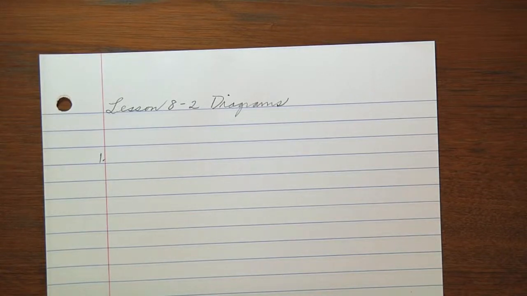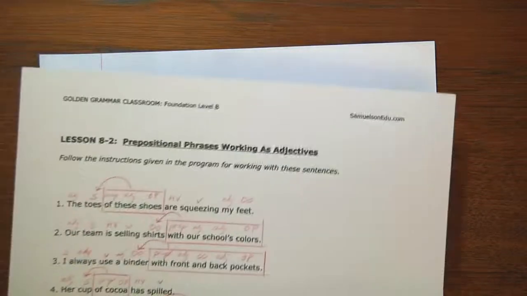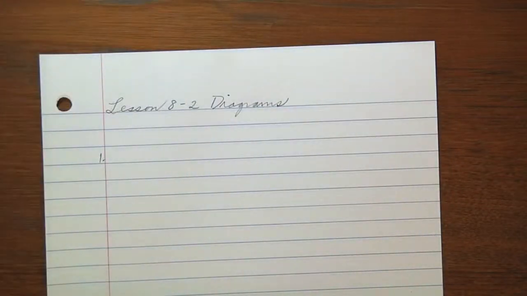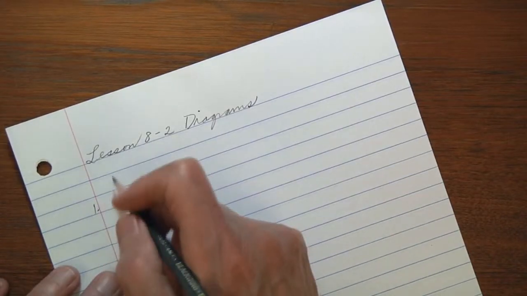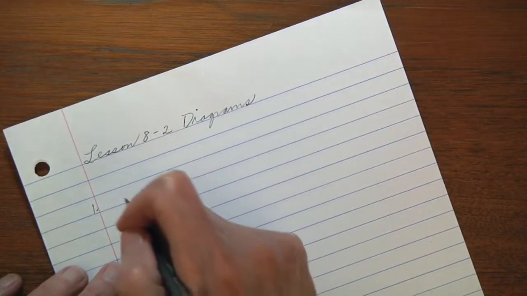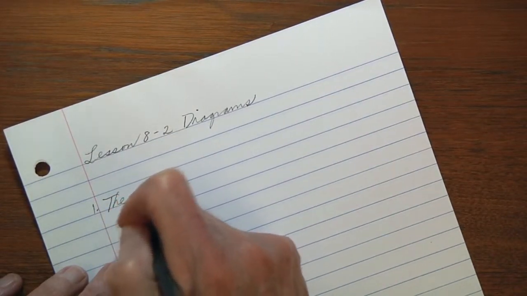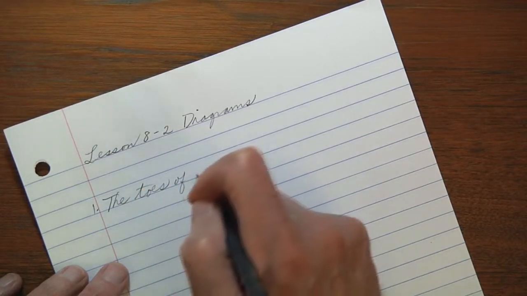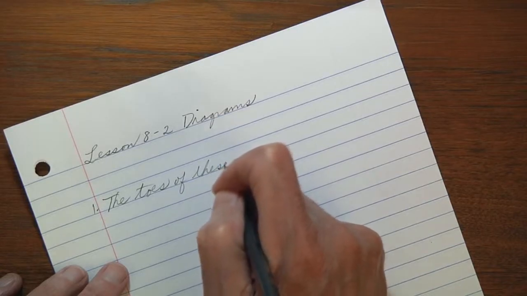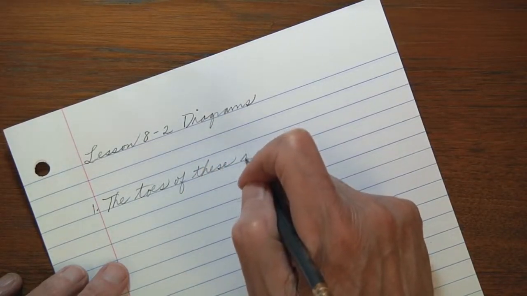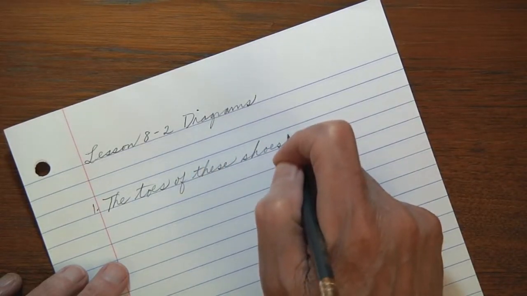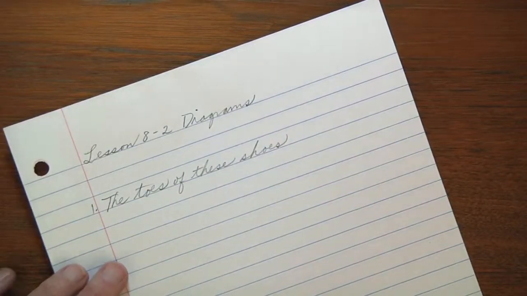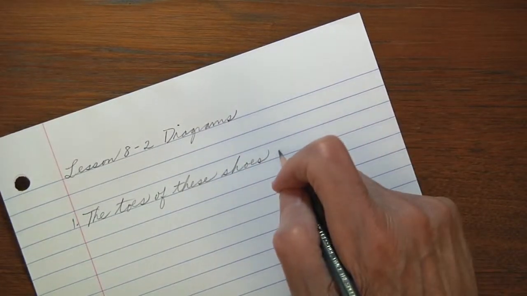And let's see, I'll look at sentence number 1 now, right? So, the toes of these shoes are squeezing my feet. So I slant my paper to write nice cursive. The toes of these shoes are squeezing my feet.